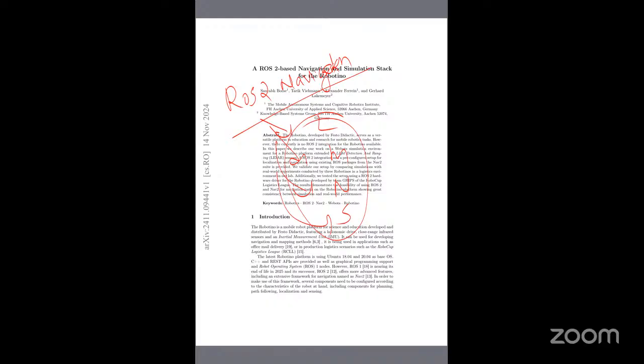For the simulation environment, they have used an application called the VBoat simulator. I will write here, VBoat simulator.